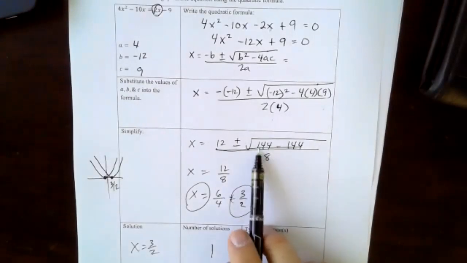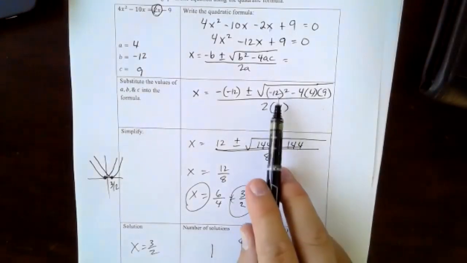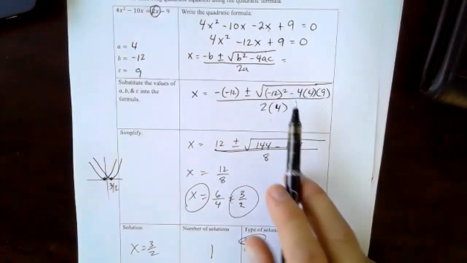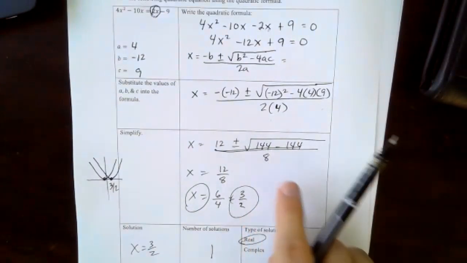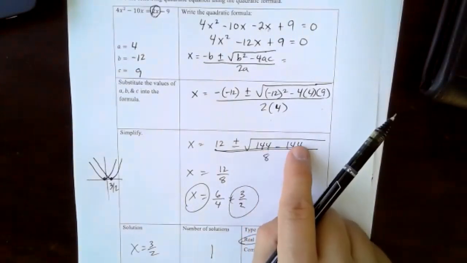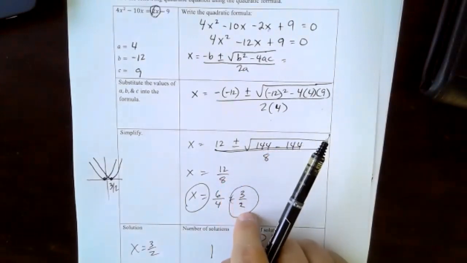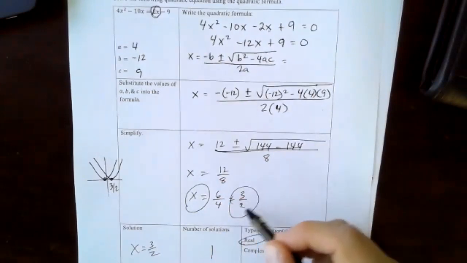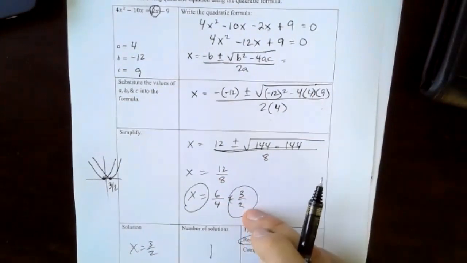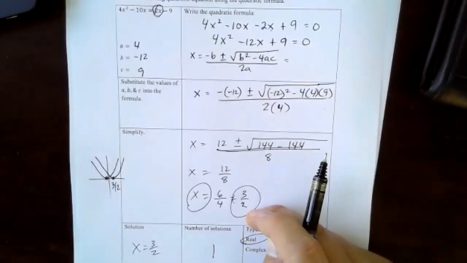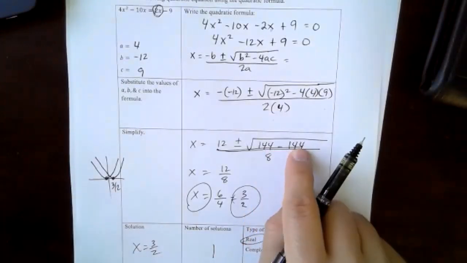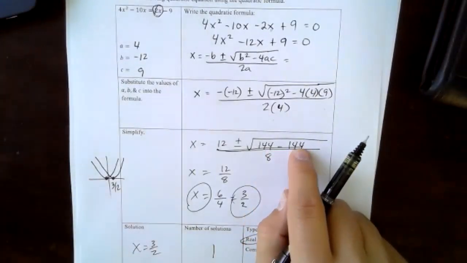This was the one where we talked about the discriminant underneath the radical. It turned out to be 0, and when the discriminant is 0, you get one real solution, and it could be either rational or irrational. In this case, it happened to be rational. But why is that? Why is it rational? Because 0 can be argued as a perfect square.